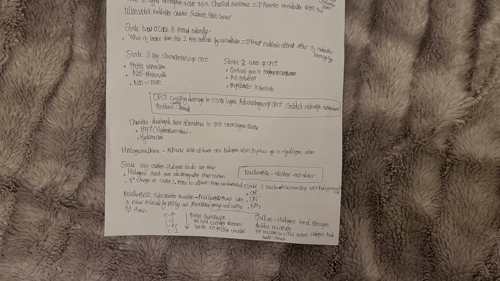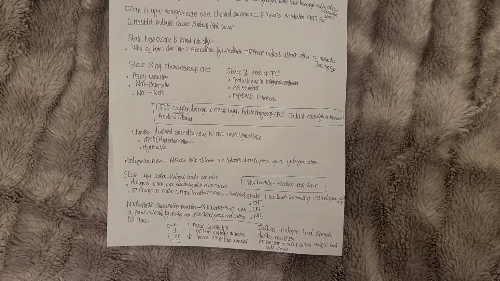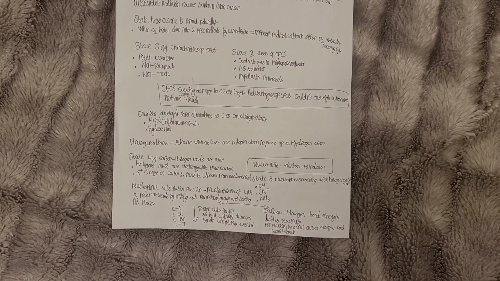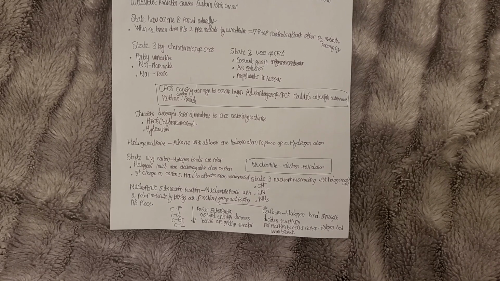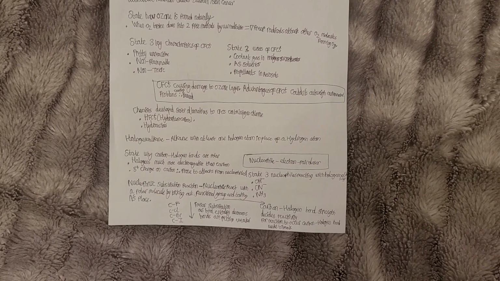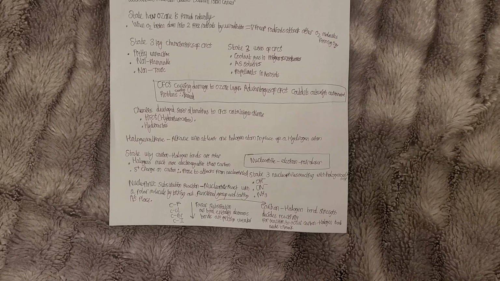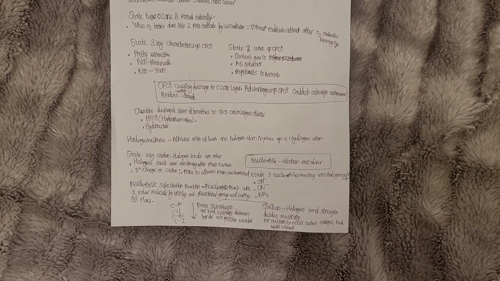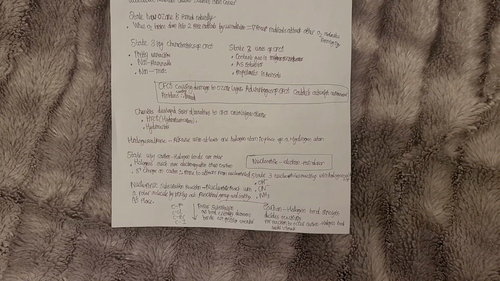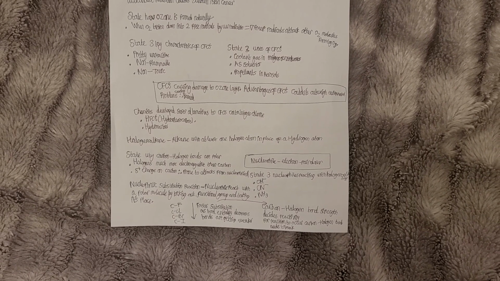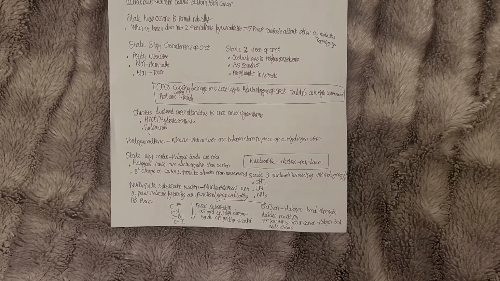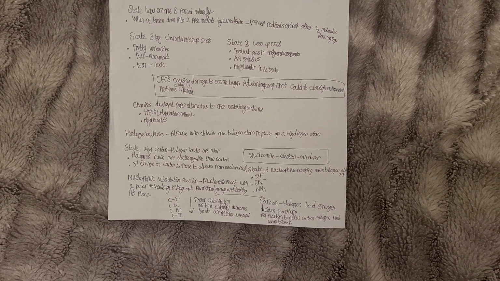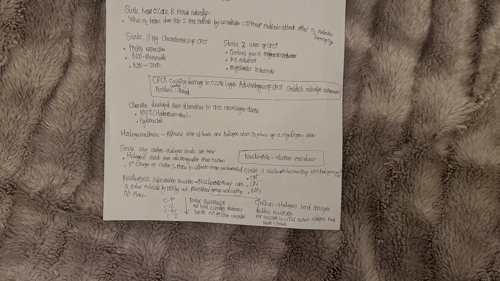Halogenoalkane: an alkane with at least one halogen atom in place of a hydrogen atom. Why are carbon-halogen bonds polar? Halogens are much more electronegative than carbon, so the delta positive carbon is prone to attack from nucleophiles, and nucleophiles are electron pair donors. Three nucleophiles that react with halogenoalkanes: OH-, CN-, NH3.